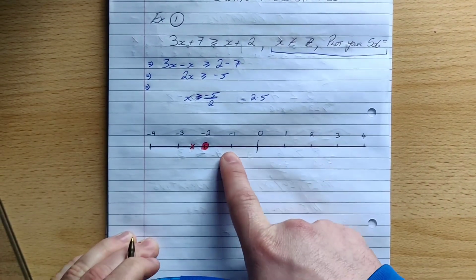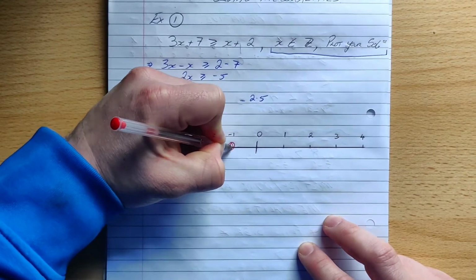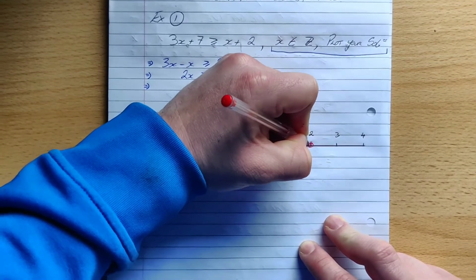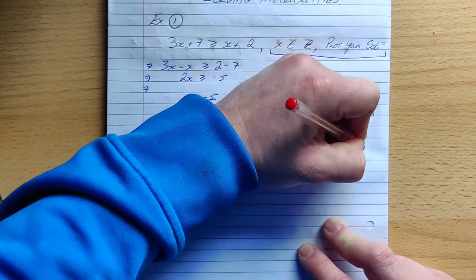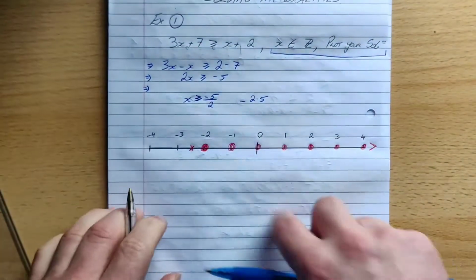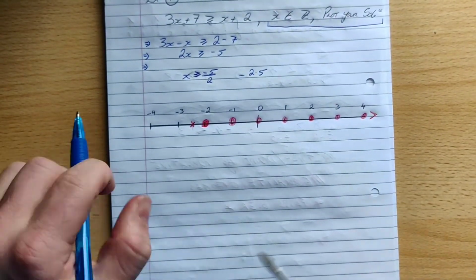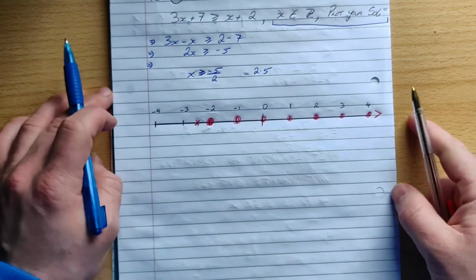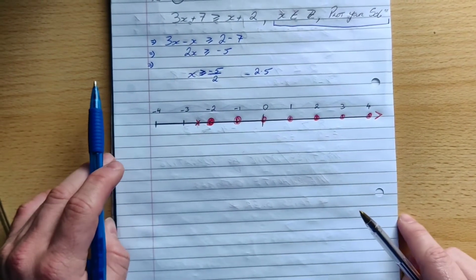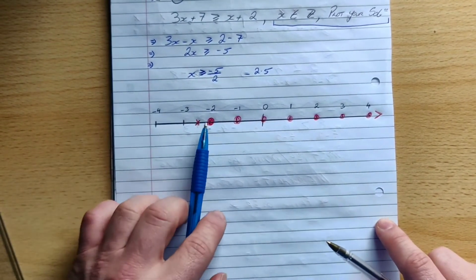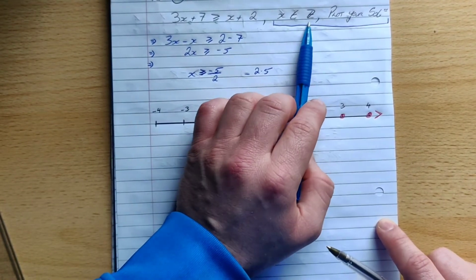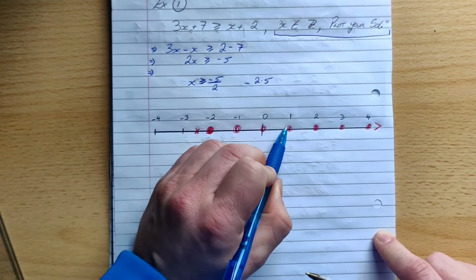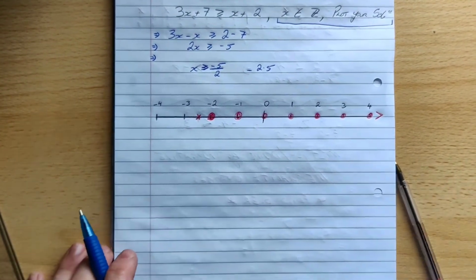But minus 1 is also bigger than it. And 0, and 1, and 2, and 3, and 4, and so on. It keeps going and going. So our solution set is these dots. It's not coloured in. You'll see that in a second. There's one or two where you have to actually colour in the number line, but in this case you don't, because it's an integer. It's only the positive and negative whole numbers. You don't count the fractions. So this is our first answer: minus 2, minus 1, 0, 1, 2, 3, 4, and so on up the line.